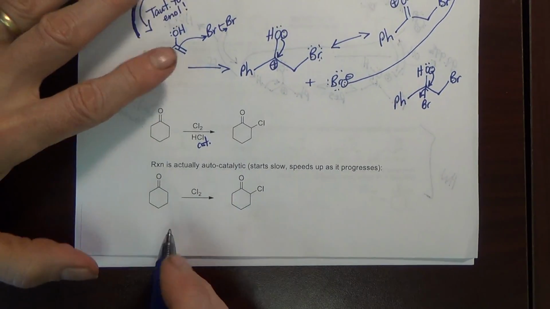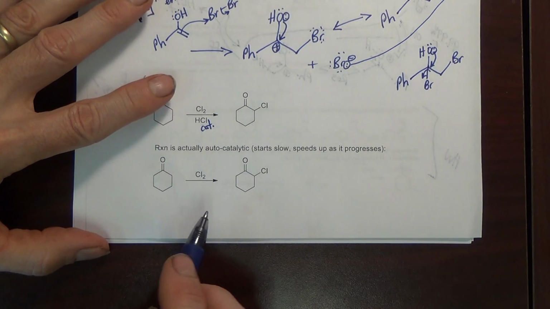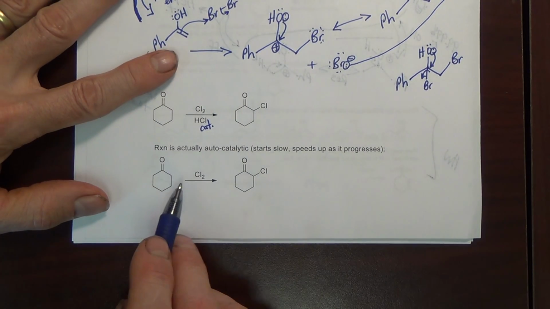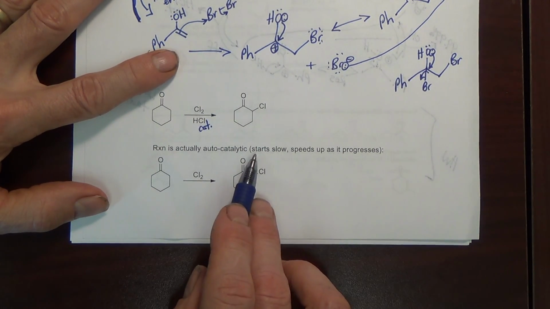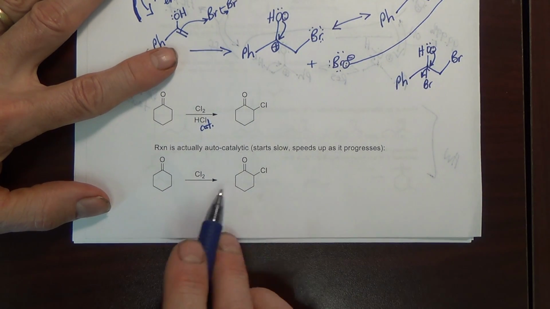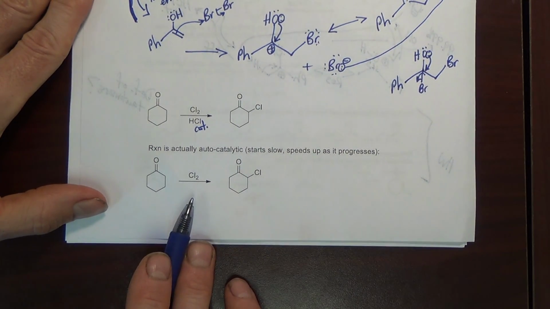And so there is a little bit of enol here. Now, if you don't use catalyst, the reaction will actually start a little bit slow, all right?